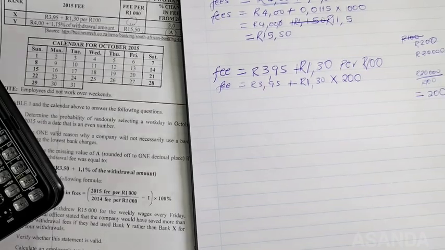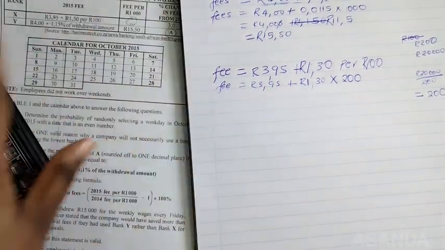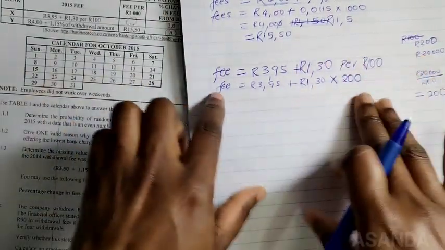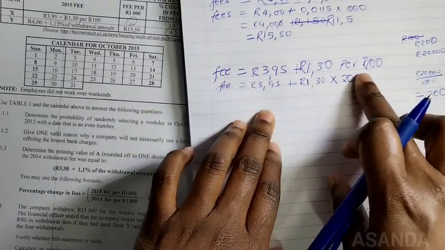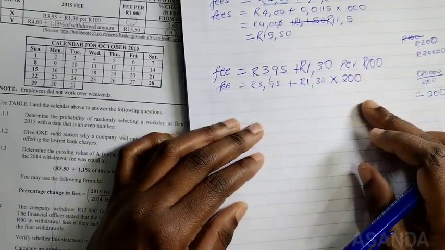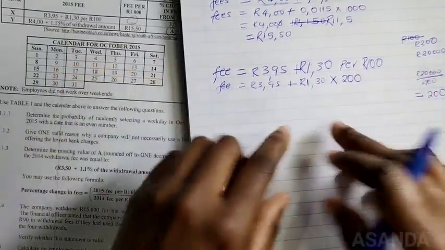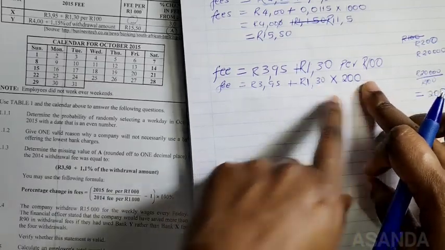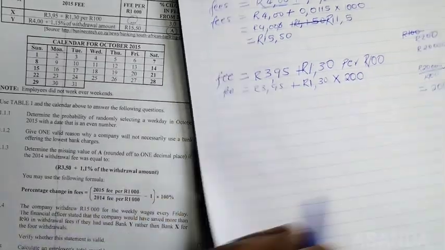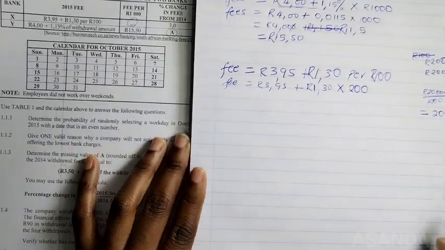So that is the understanding that we're going to go with here, and I'm not going to do the rest. You take 1,30 and you multiply by 200 and add 3,95. So we're going to move on from there.